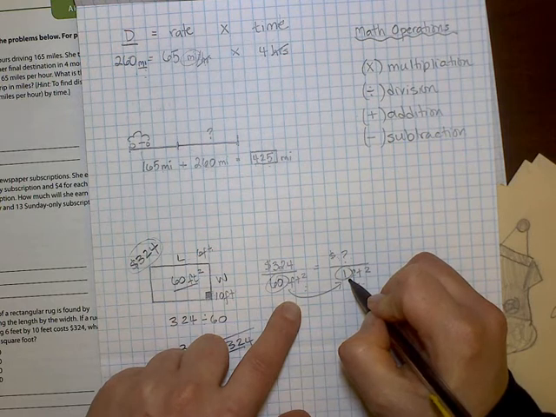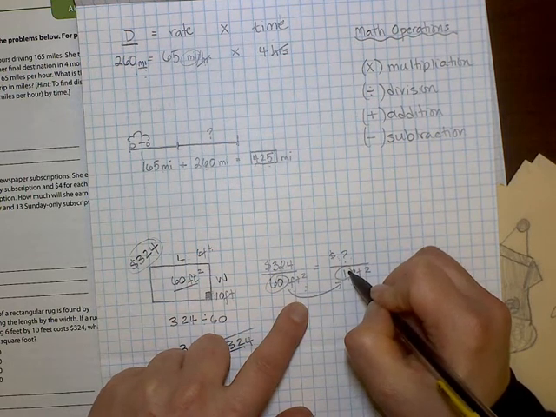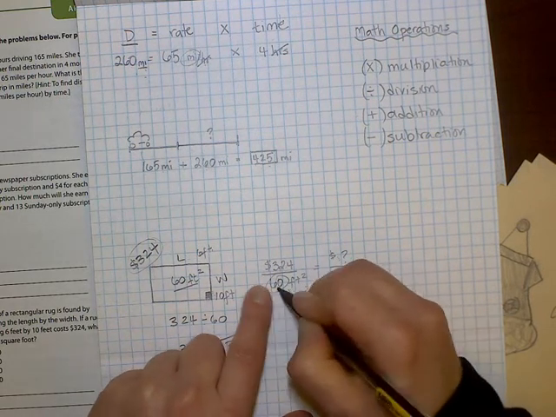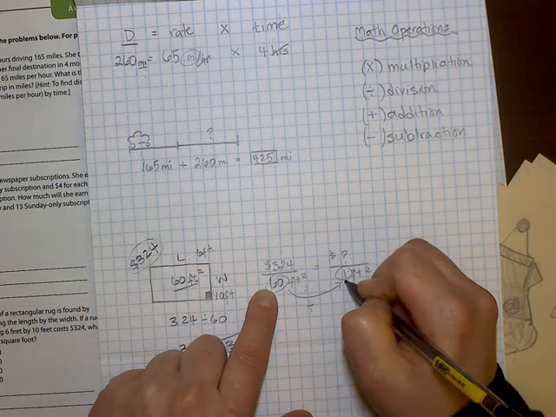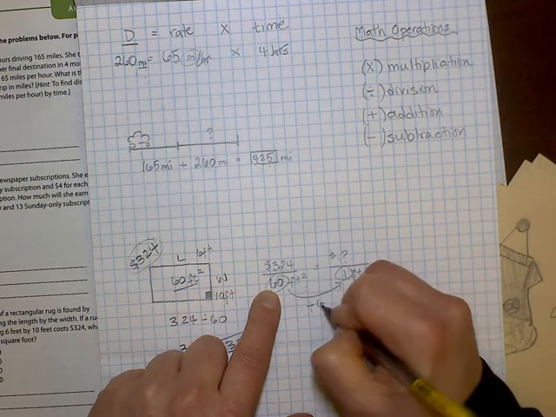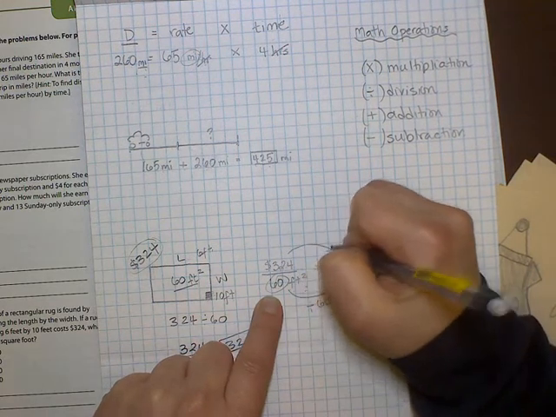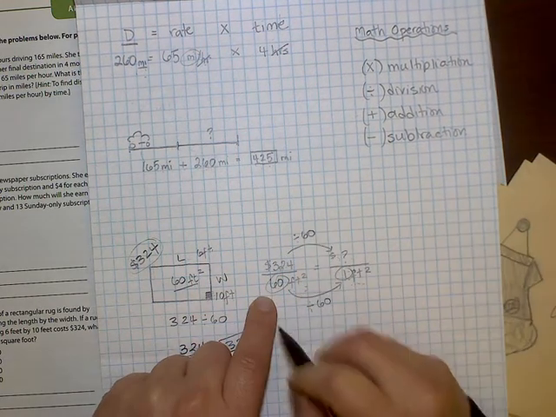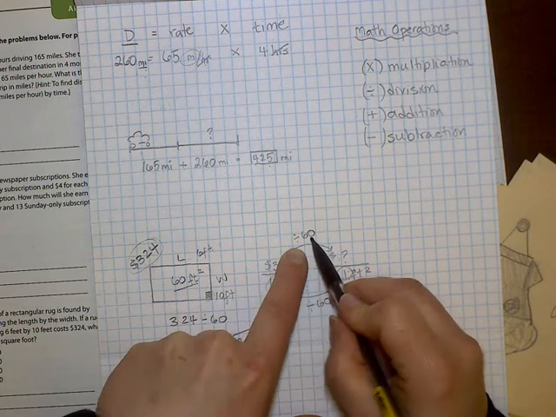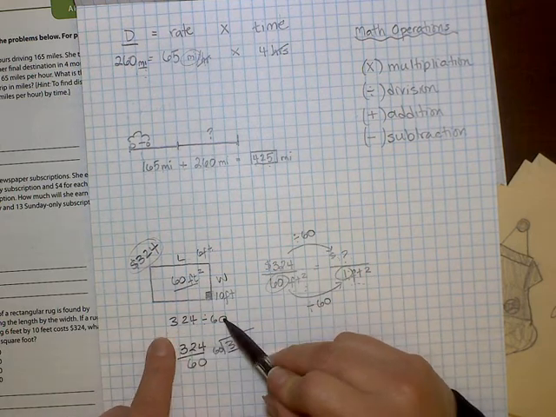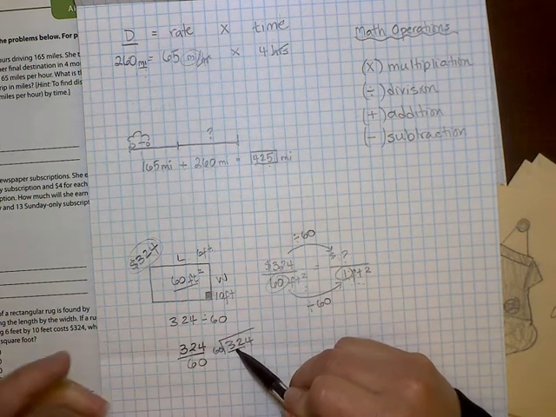Multiplication or division? Yeah, it's getting smaller, so I'm going to use division. So 60 divided by what is 1? 60 divided by itself, divided by 60. Whatever I do to the bottom, I have to do to the top. So I'm going to divide by 60. So 324 divided by 60. Absolutely the same no matter how you think about it.